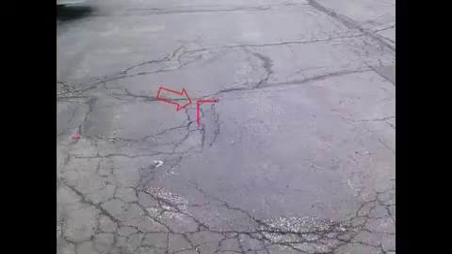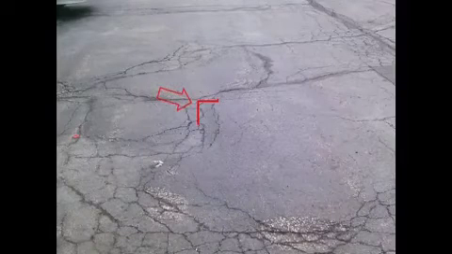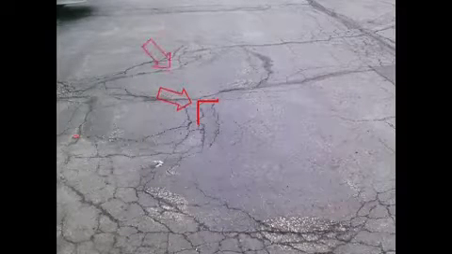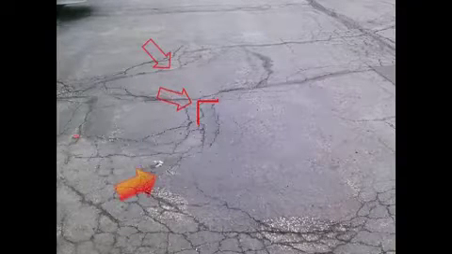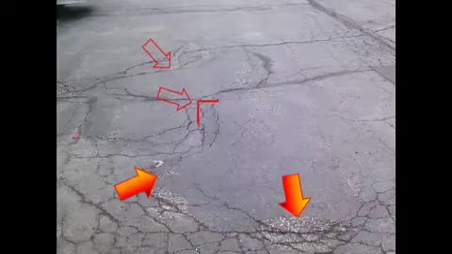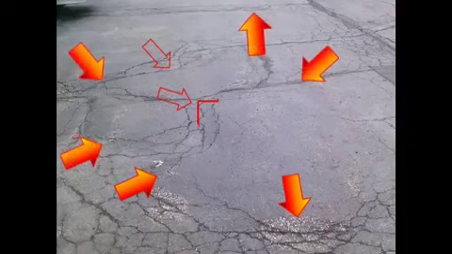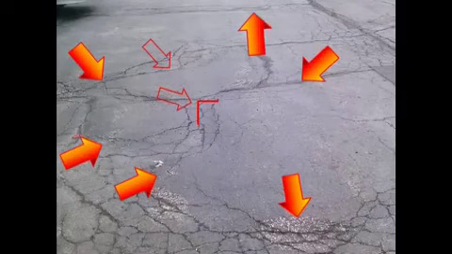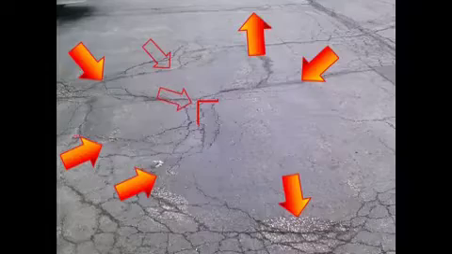Here's one where the surface changes elevation about an inch, and another change in elevation. Would you see this one? And two more changes in elevation, each more than half an inch. Anywhere you see a crack in a walking surface lurks a potential trip hazard.